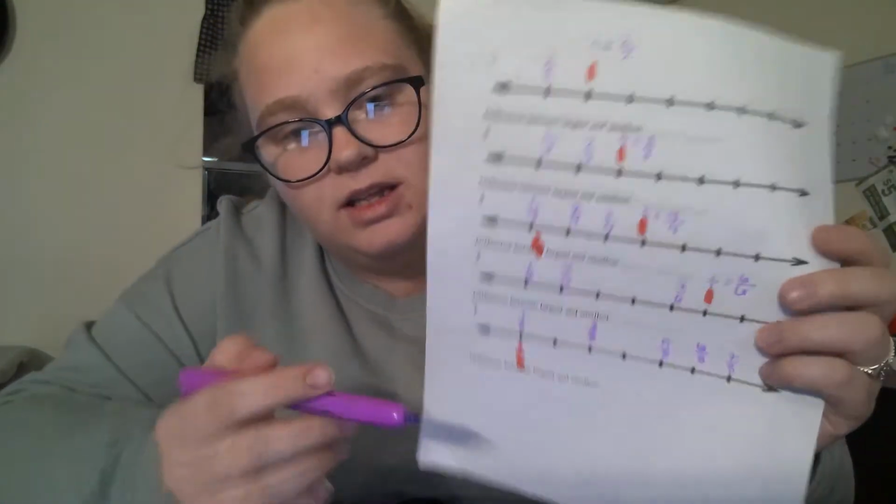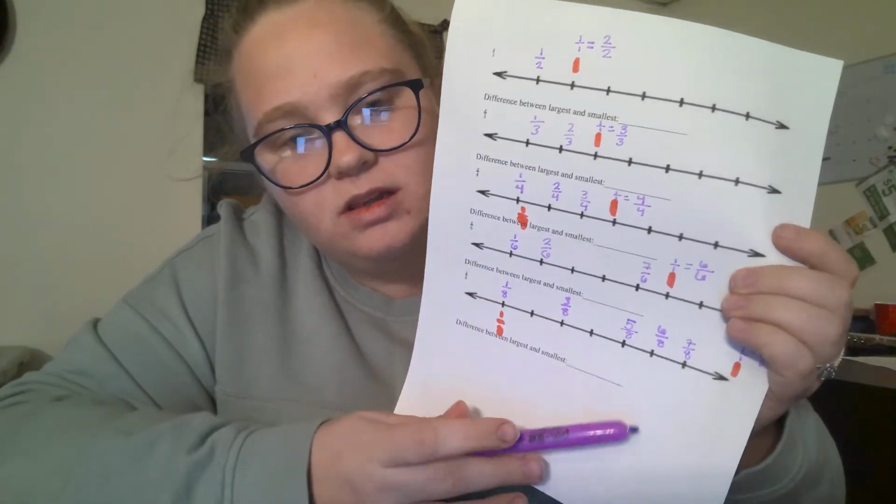All right, I'm gonna move all this out of the way, and there are more questions on our paper, so you'll see that I have plotted each number that I drew, and then the questions under each plot say what is the difference between the largest and the smallest plotted numbers. So I know that our largest is always going to be our 2 over 2 for the first one. So I'm going to write 2 over 2. I'm going to write minus, and our smallest was 1 over 2.